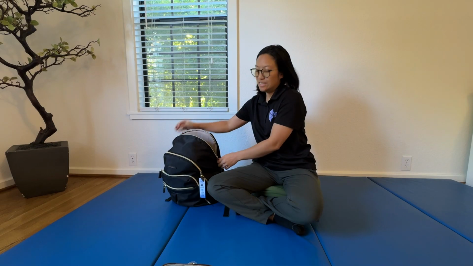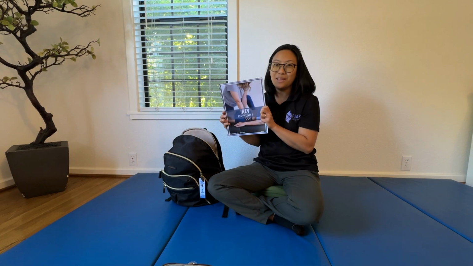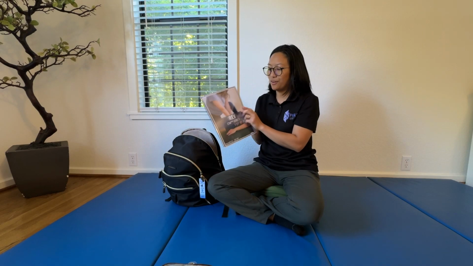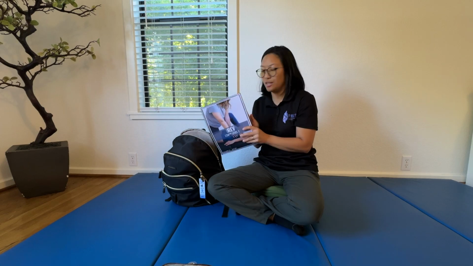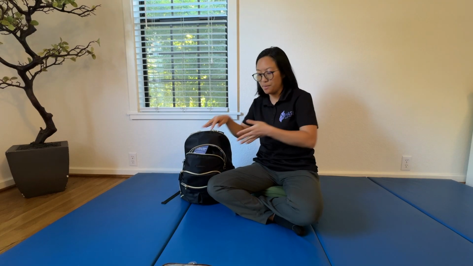I just leave that slipped in the back there. Just in case I ever need to reference it, I keep my little notebook from when I went to Anna Hartman's LTAP Level 1 in-person course in San Diego. Okay, now we're going into the actual tools that I use. I'm just going to take all these out and then talk about them in order as I put them back into my backpack.